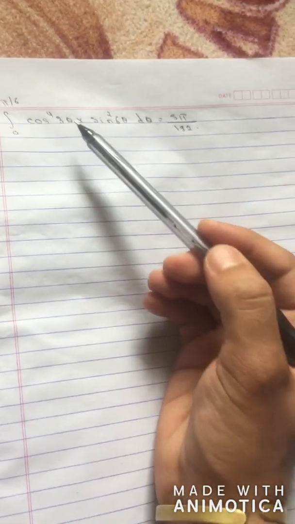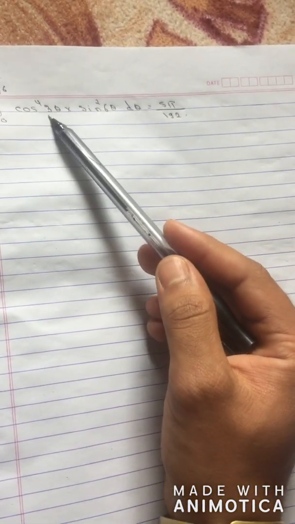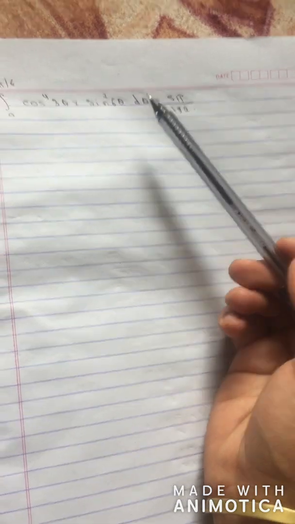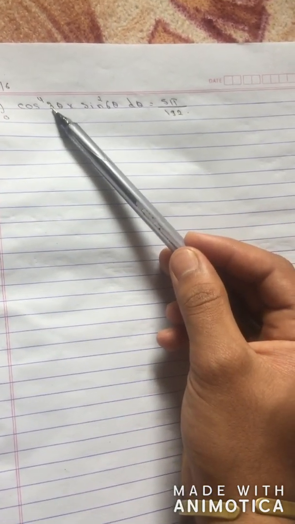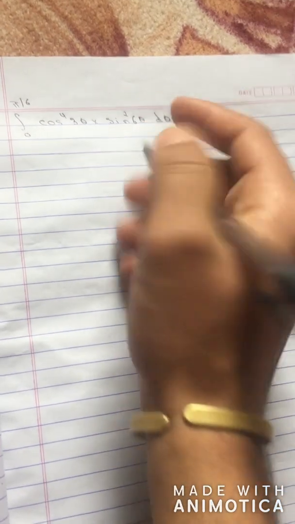Okay guys, in this question also we have to substitute, and let me tell you one thing. Just look at the form, guys. Here we have 3 theta and we have 6 theta. We cannot substitute 6 theta equals t, but we can substitute 3 theta equals t, and then later change it into the formula, and we can solve that problem.